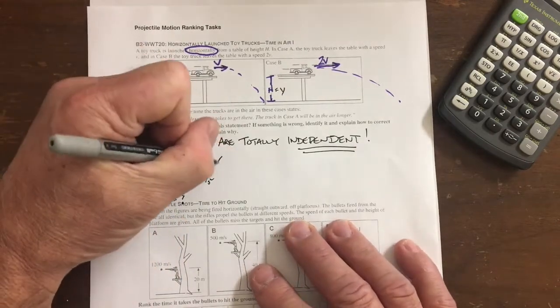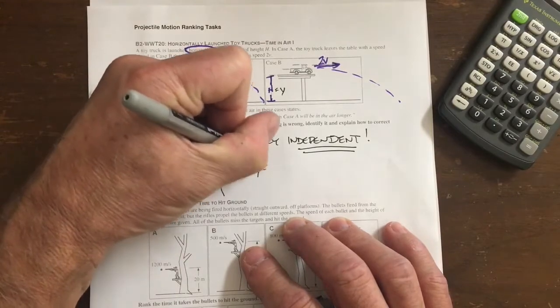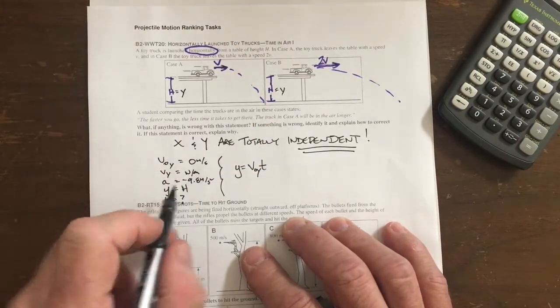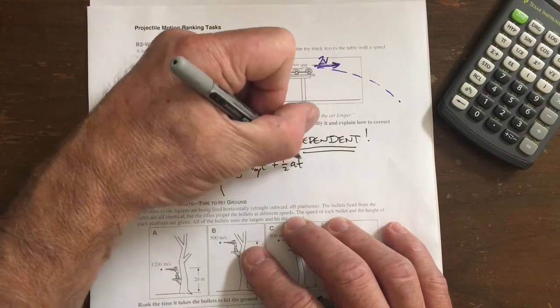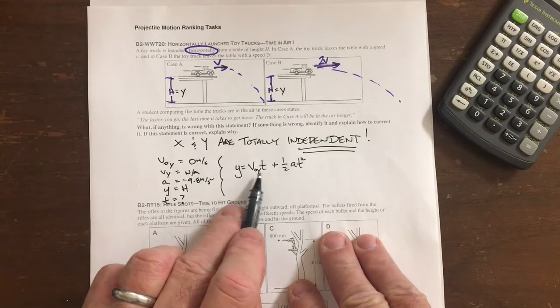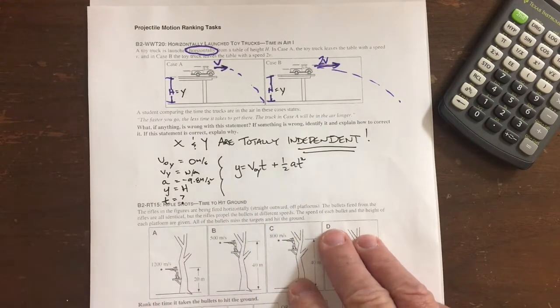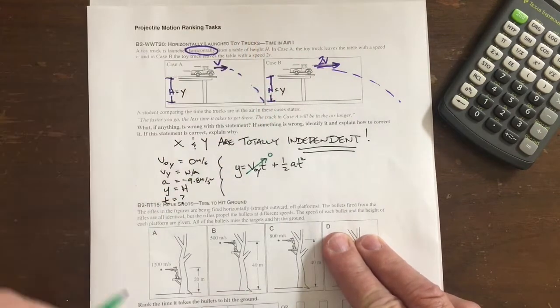So recall that the equation we typically go to when the final y velocity is not available or missing is this third equation of kinematics. Vertical displacement equals initial vertical velocity times time plus 1/2 at squared. If I've done this once, I've done it 1,000 times.